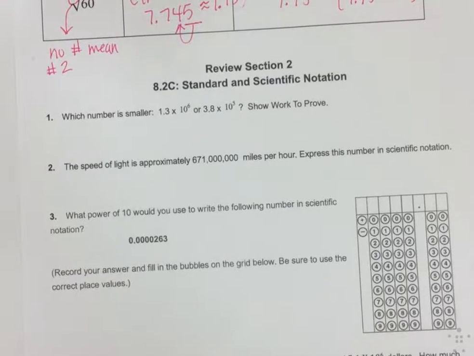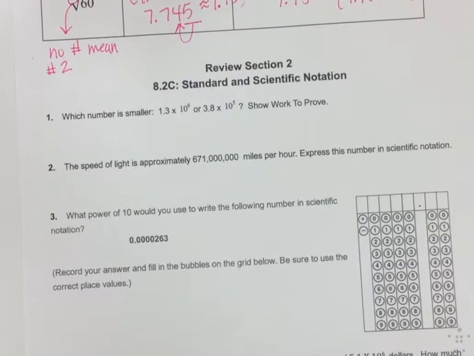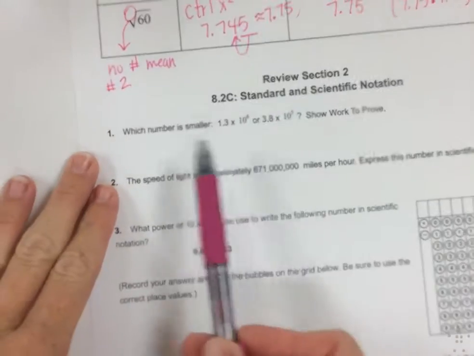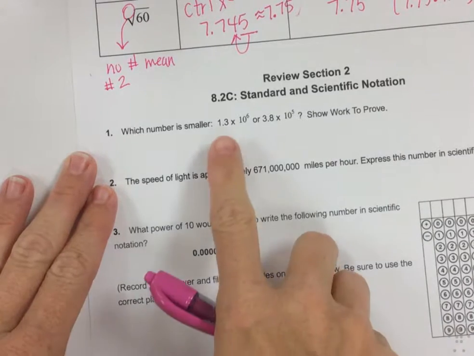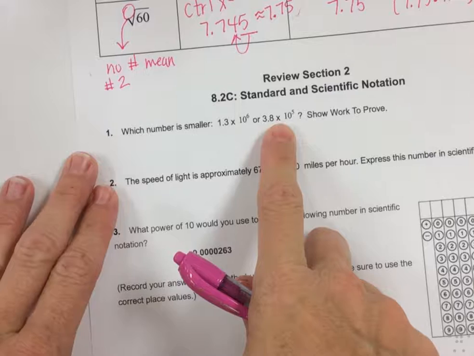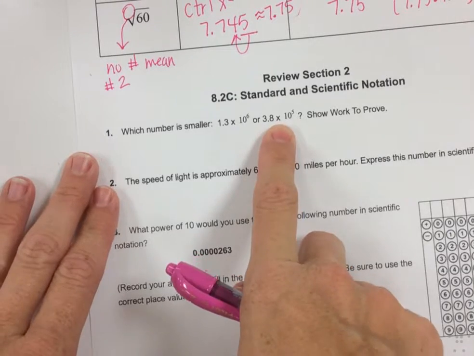All right, this is going to be section number 2 of your review over standard and scientific notation. Question number 1 says, which number is smaller, 1 3/10 times 10 to the power of 6, or 3 8/10 times 10 to the power of 5?